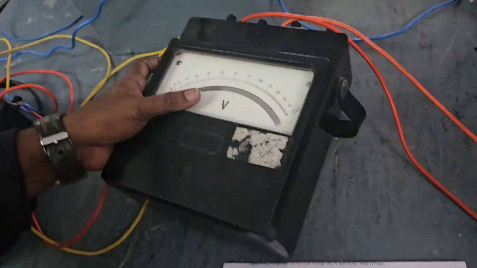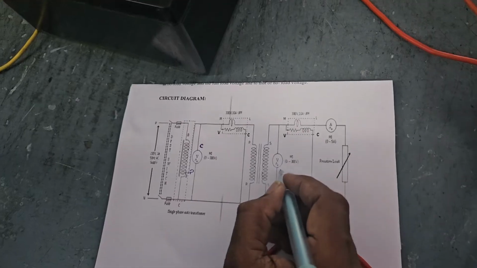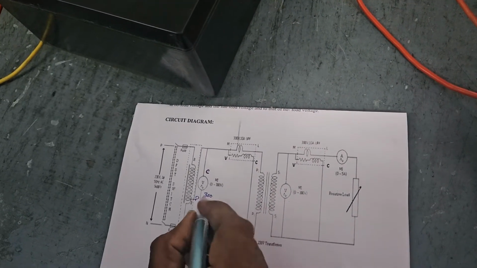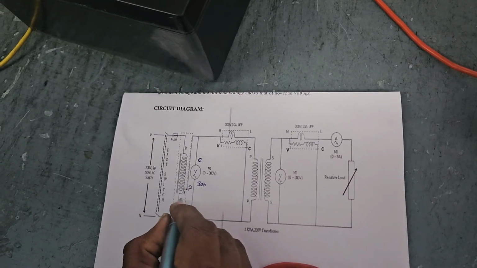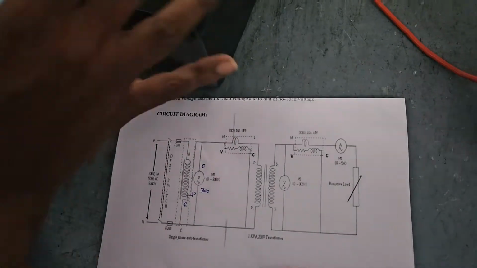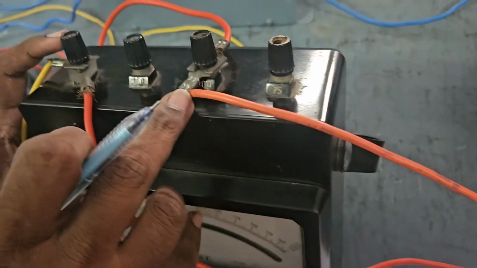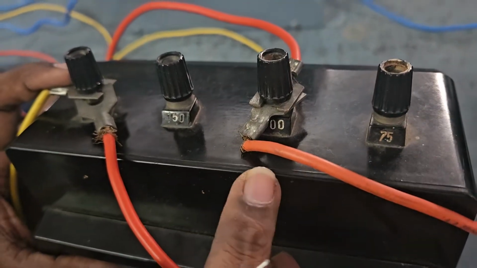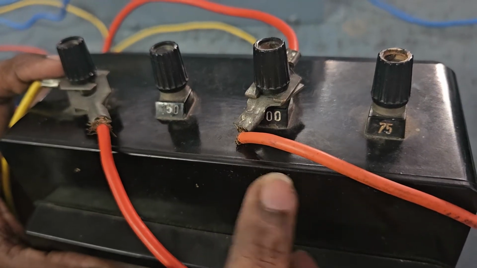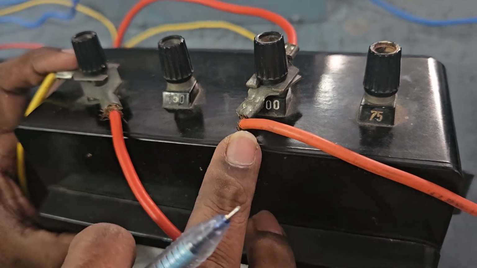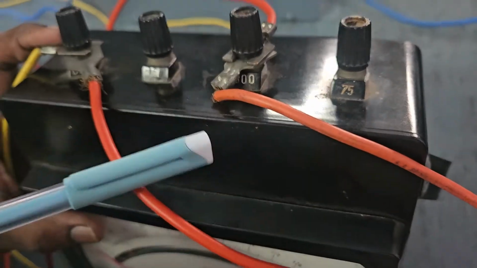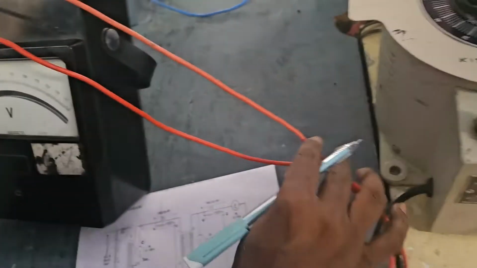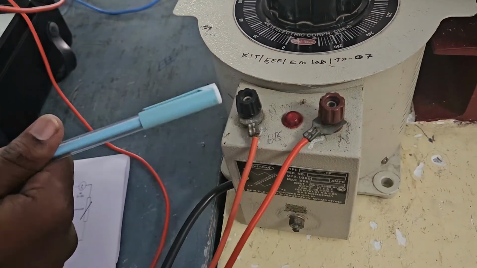And then next, the voltmeter 300 volt terminal must be connected to the auto transformer common terminal. Now you see the voltmeter has three ranges, 150, 300 and 75. We are giving input as single phase AC voltage. For single phase, the voltage level is around 230 to 240. So I am choosing the 300 volt range. Now this 300 volt range I am connecting to the auto transformer neutral terminal.